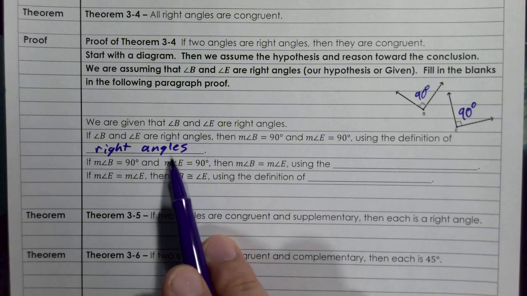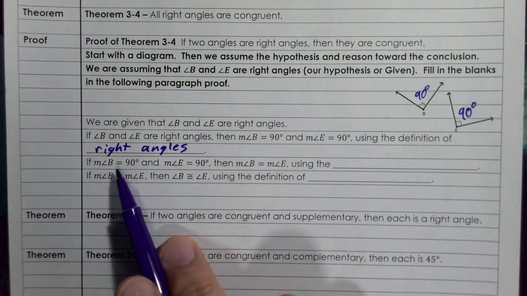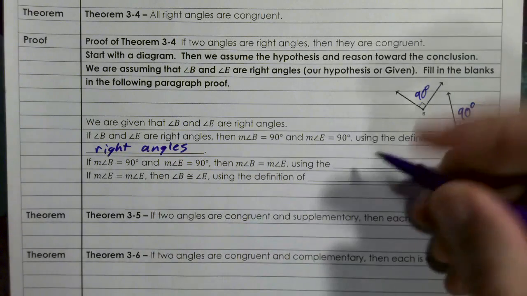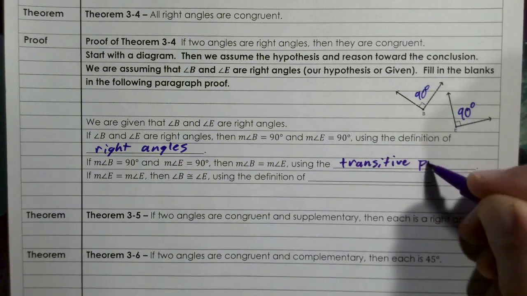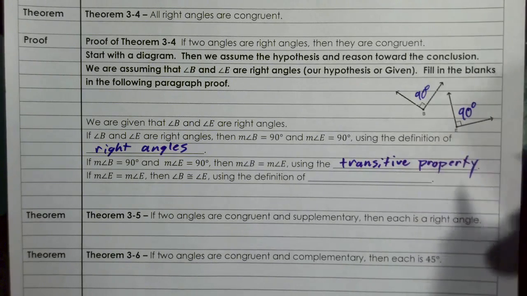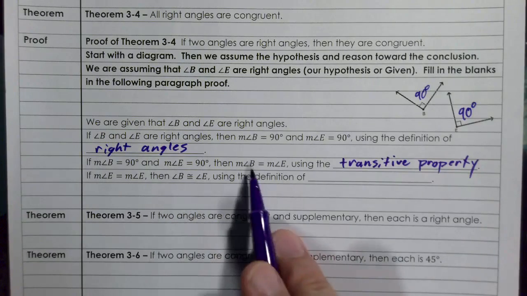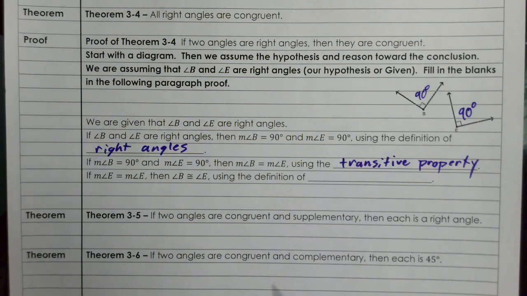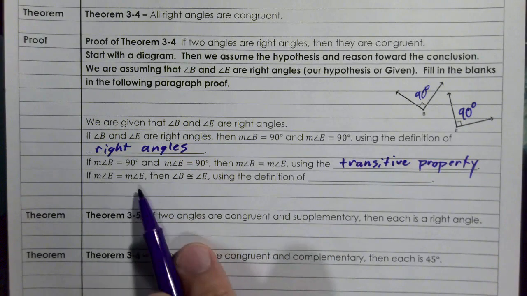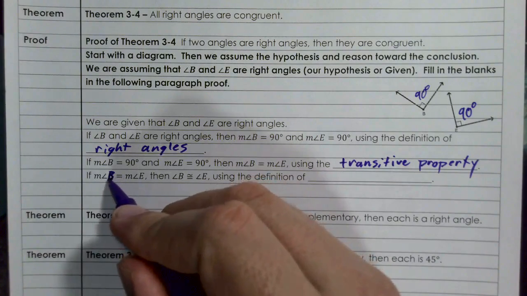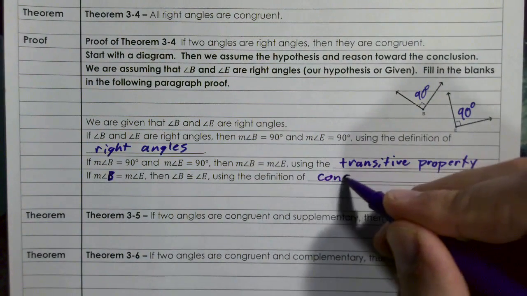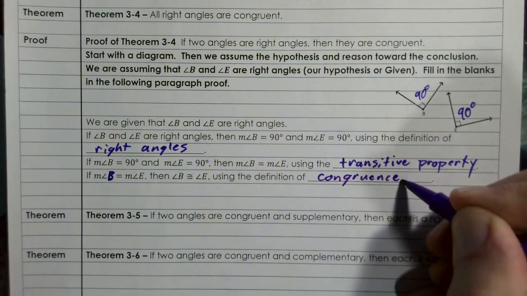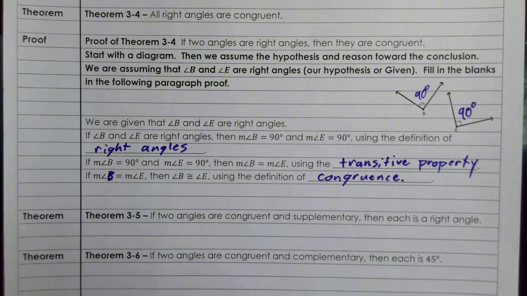You can substitute this E where that 90 is, or you can say, hey, this is the same, this is the same. So this is the transitive property. We've got three ideas, B, E, and 90, and we're left with just two of the middle guys. Hey, those are equal. If those are equal, oh, that should be a B. If those are equal, then they are congruent using the definition of congruence. Done. That's proved. Much more straightforward, as I promised.